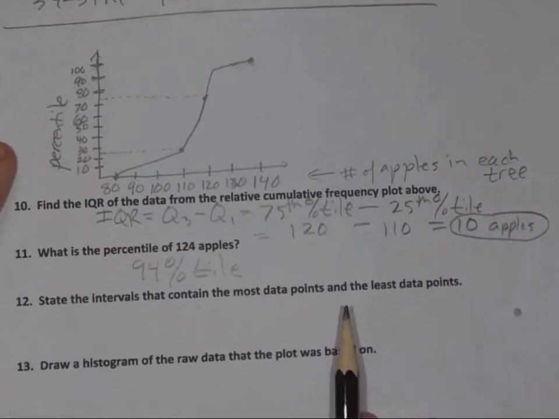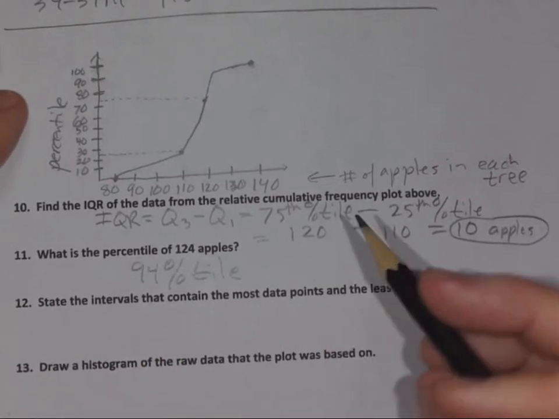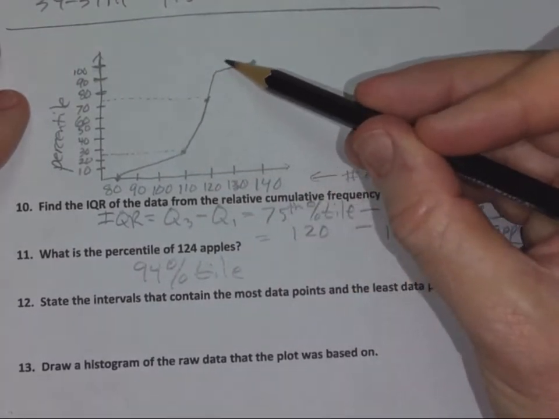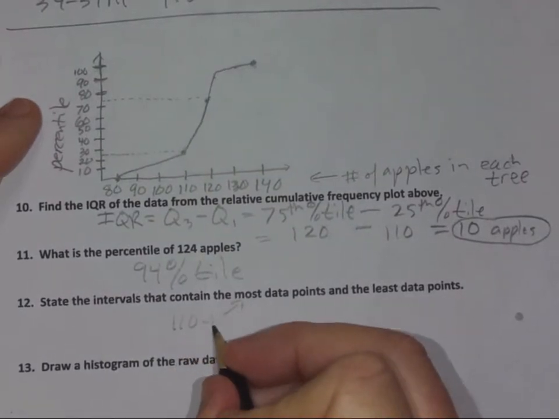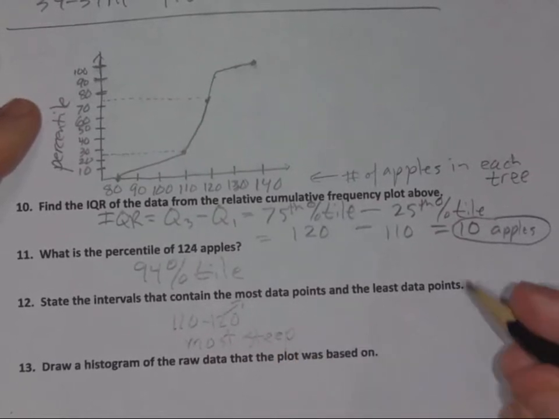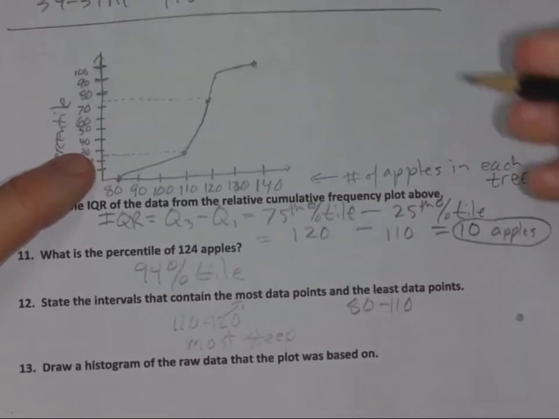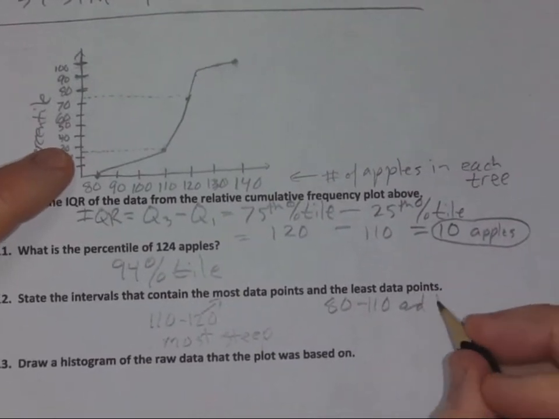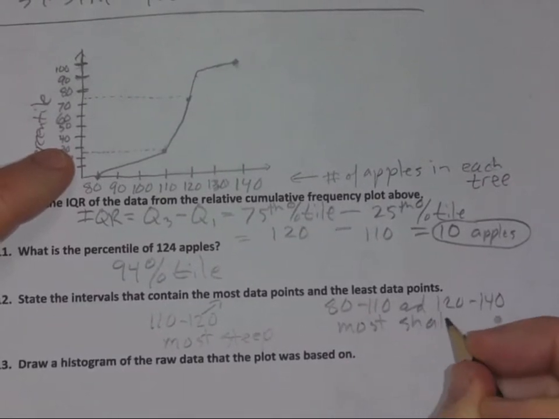All right, and then the other main skill is stating the significance of when it's steep and when it's shallow. State the interval that contains the most data points. Where is it most steep? Well, it's most steep in here, I'm going to say between 110 and 120. So the most data points are between 110 and 120 because it is the most steep. You have to know that about an ogive. Where is it least steep? Between 80 and 110, and also between 120 and 140, because it is most shallow there. That means there's not a lot of data points.